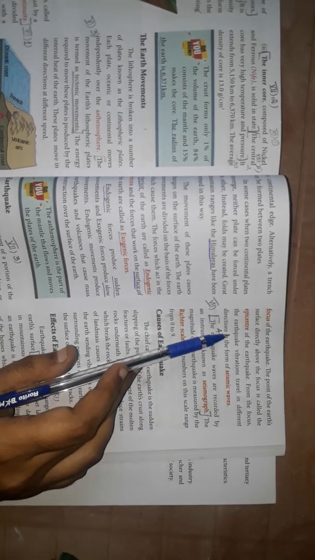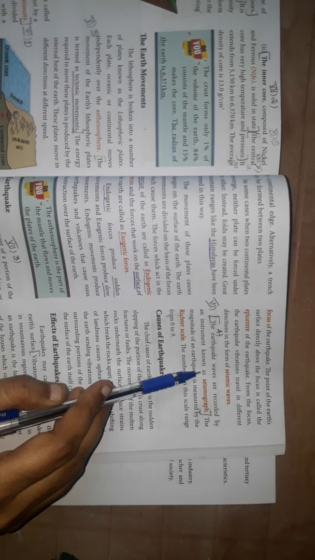From the focus, the earthquake vibrations travel in different directions in the form of seismic waves. What is a seismograph? The earthquake waves are recorded by an instrument known as a seismograph. Seismograph is an instrument used to record the waves of an earthquake.